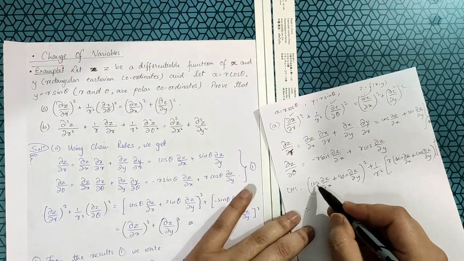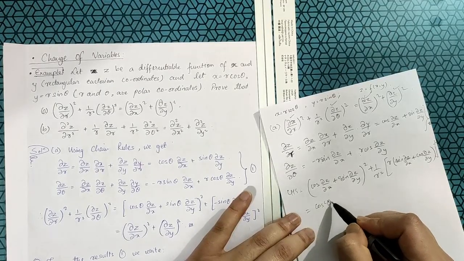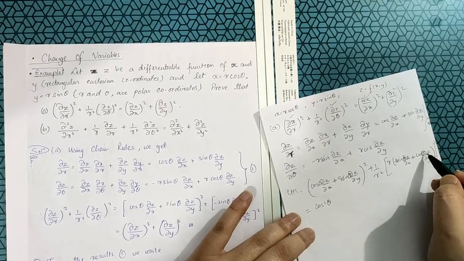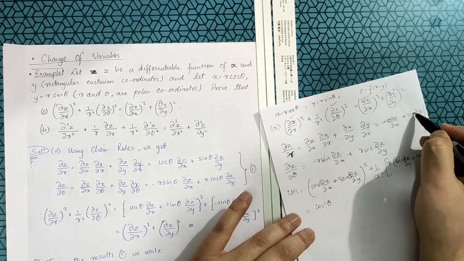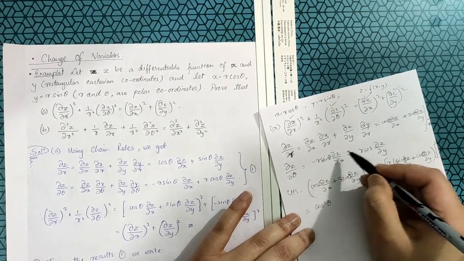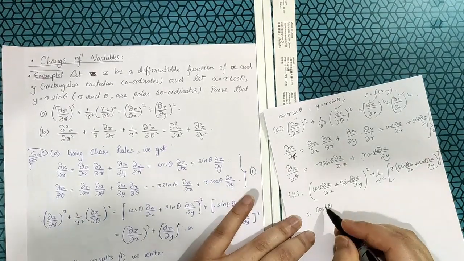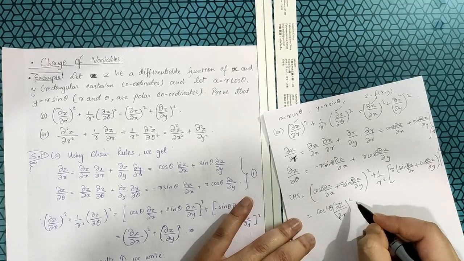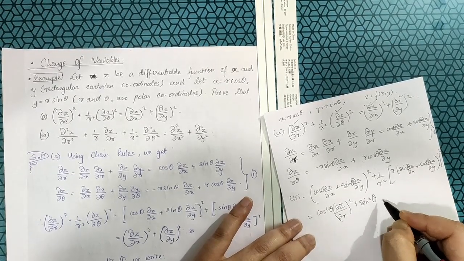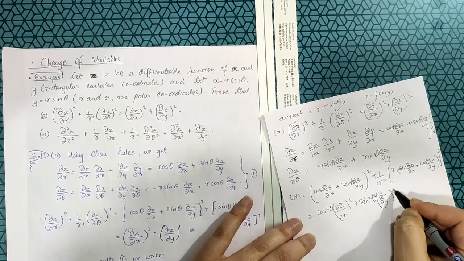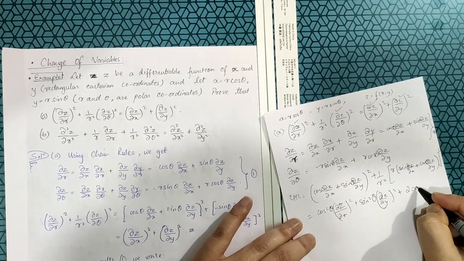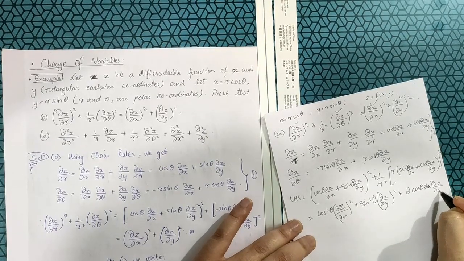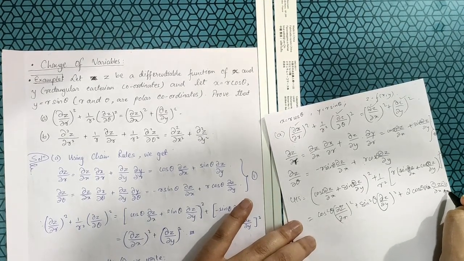So this will be cos²θ. Sorry, there is θ; in all the cases there will be θ. So this is cos²θ (∂z/∂x)² + sin²θ (∂z/∂y)² + 2 cos θ sin θ (∂z/∂x)(∂z/∂y).